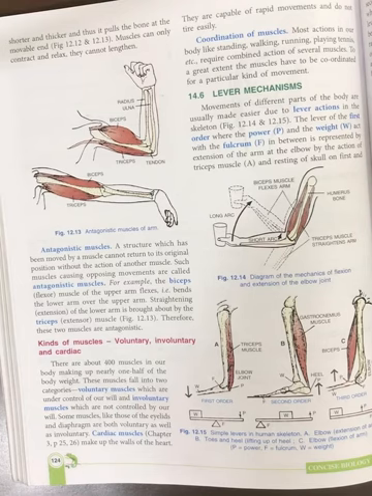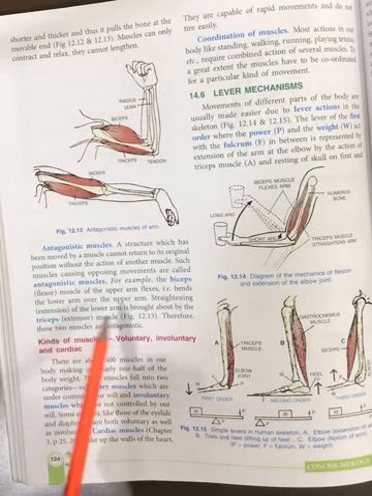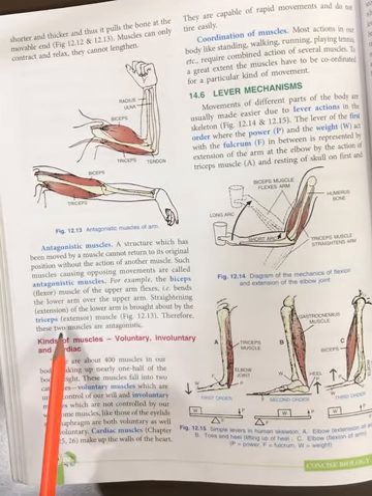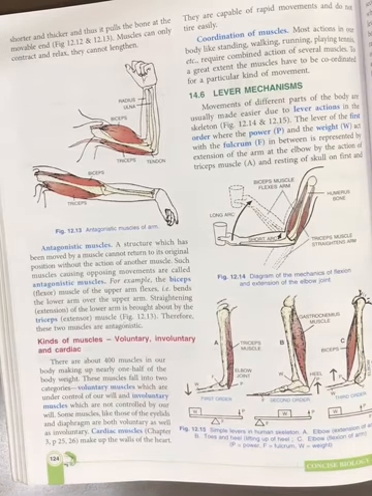For example, the biceps muscle of the upper arm flexes, that is bends the lower arm over the upper arm. Straightening of the lower arm is brought about by the triceps, that is the extensor muscle. Therefore, these two muscles are antagonistic.